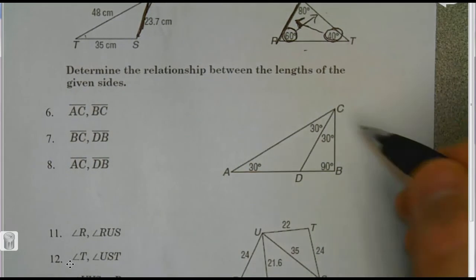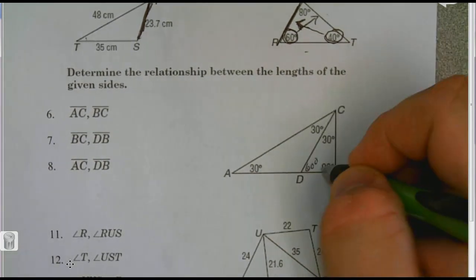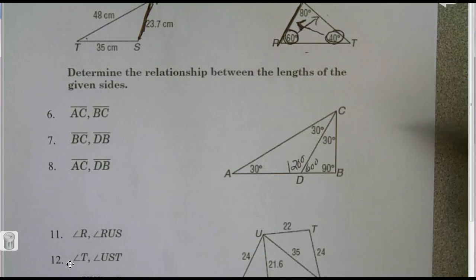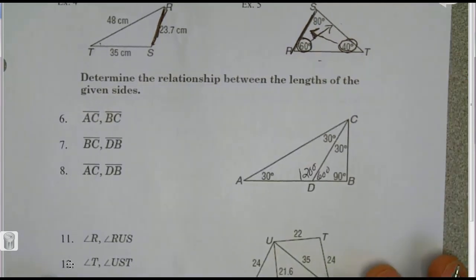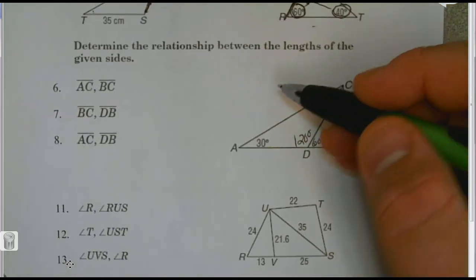Again, 180 degrees in a triangle, this angle is 60, and 180 degrees in a straight line, this angle is 120. Using that information, we can compare the sides to see which one would be bigger or smaller. So I want you to go ahead and pause the video and do 6, 7, and 8.